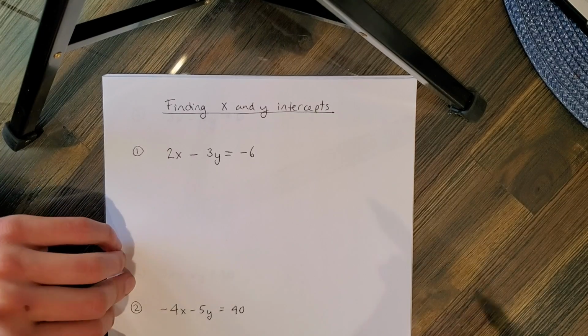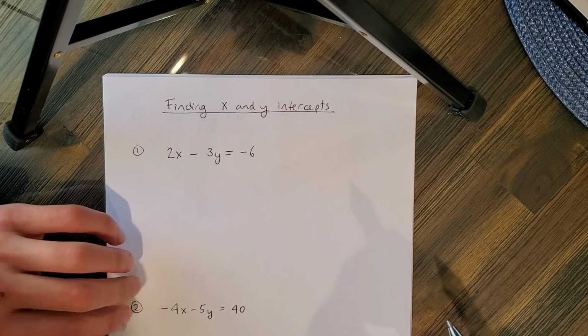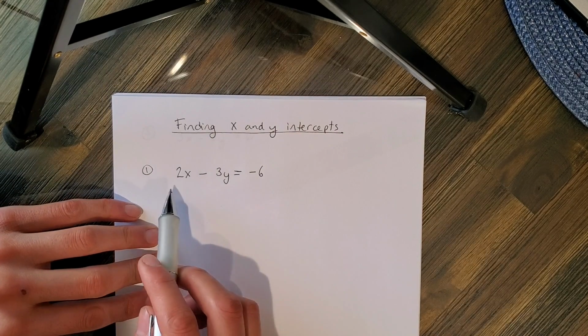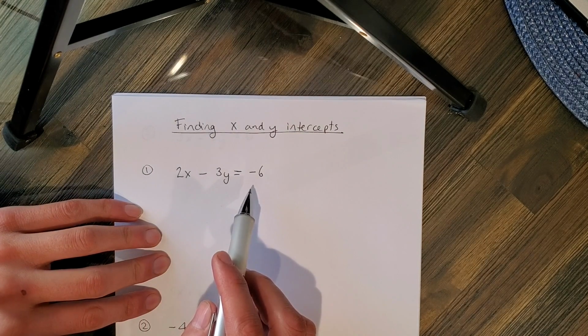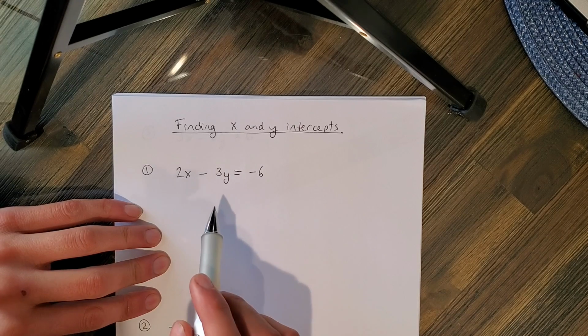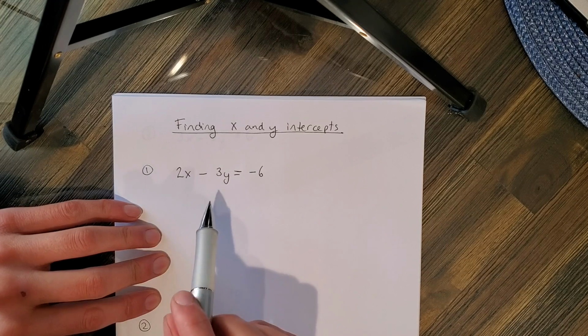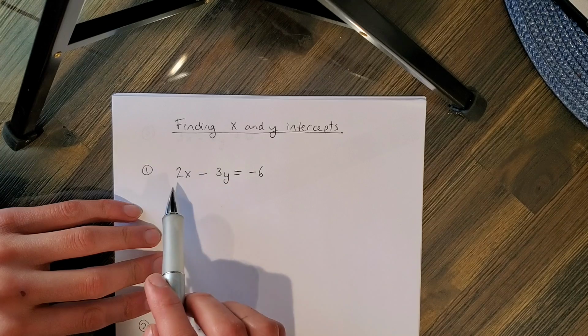All right, ladies and gentlemen, finding x and y intercepts. Okay, so let's get started. Now, first thing you'll notice is that this is written in standard form, not in slope-intercept form. And that's okay. We want them in standard form. We do not want them in slope-intercept form, okay? To find the x and y intercepts, we need them in standard form.